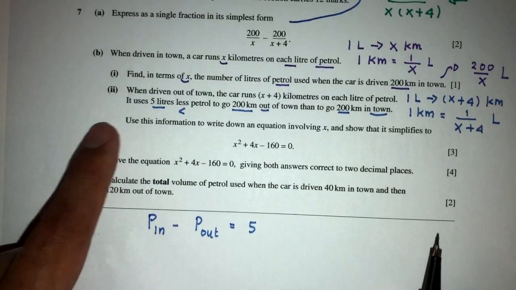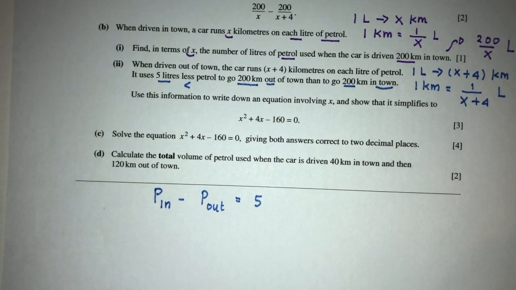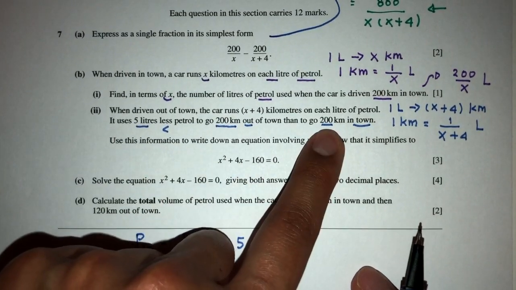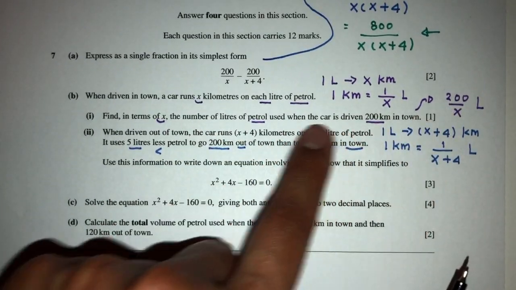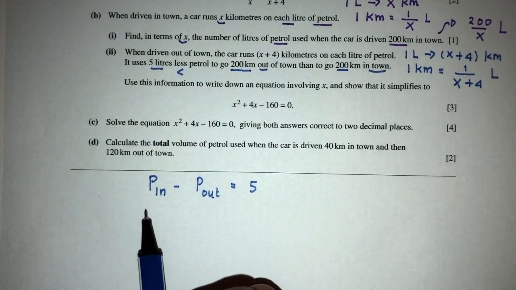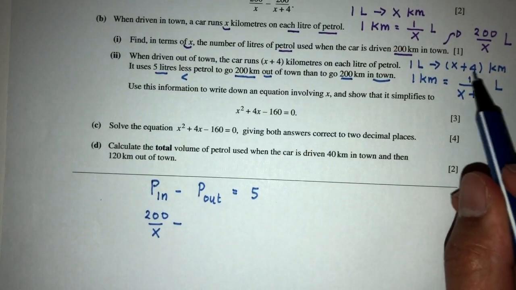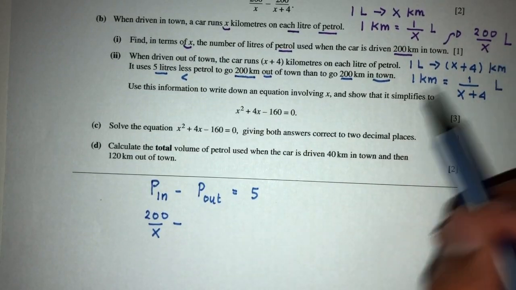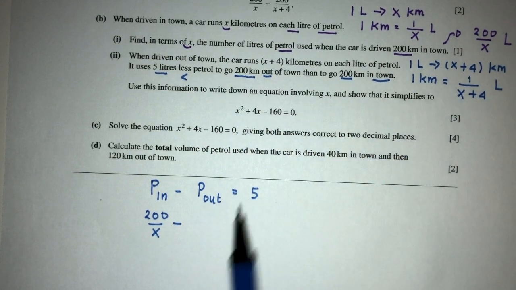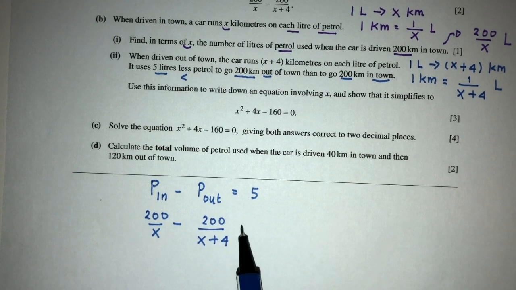That's what it means by this line. So let's replace those values. Petrol in town for 200 km is 200 over x, minus out of town, which we have to multiply by 200, so that will be 200 over x plus 4, is equal to 5.